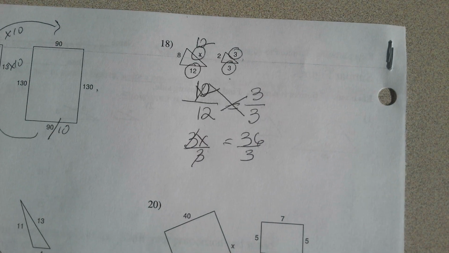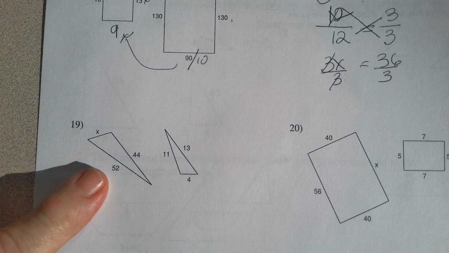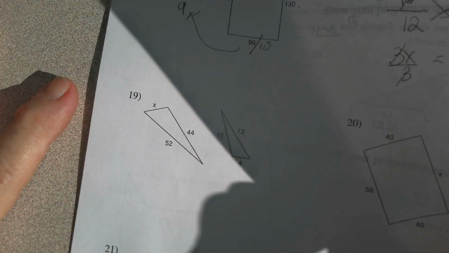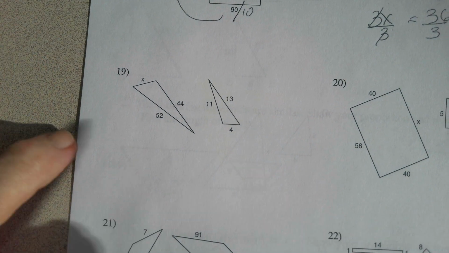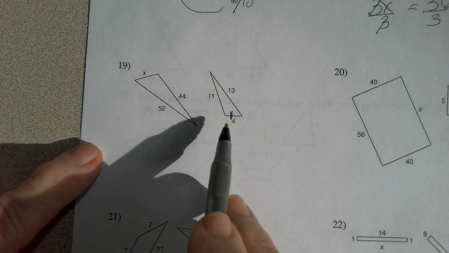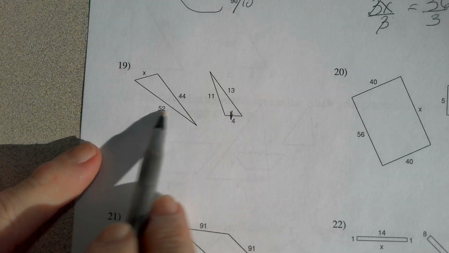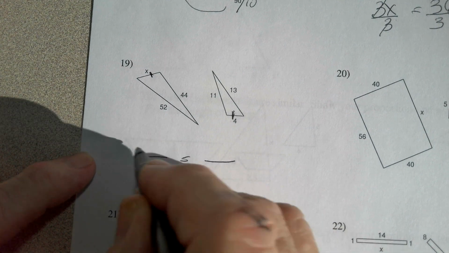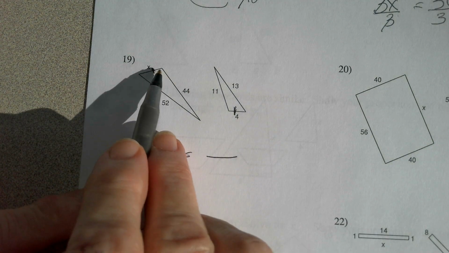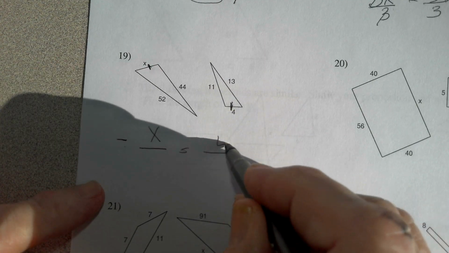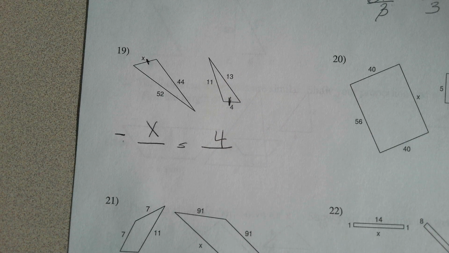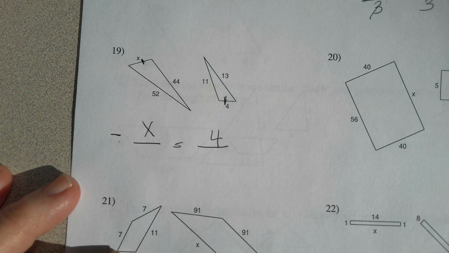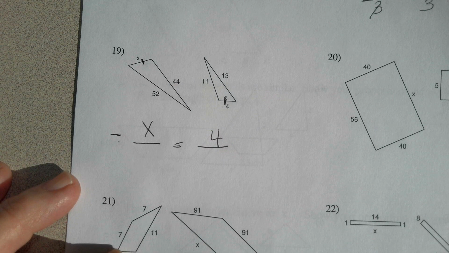Okay. Then when you get down to where they're turned around, you have to be especially careful. Which of these is the smallest side on the 19? Yeah, the 4. So I'm going to put a little 1 notch for it being the smallest. Which is the smallest side on the triangle to the left? The x. Okay. So in just a second, I'm going to set this up. I'm going to set the 1 notches together, so the x of the left side to the 4 on the right triangle. And then I can pick any other number on this one. Pick one of the 44 or the 52. 44. Okay, so 44 is the next smallest side.